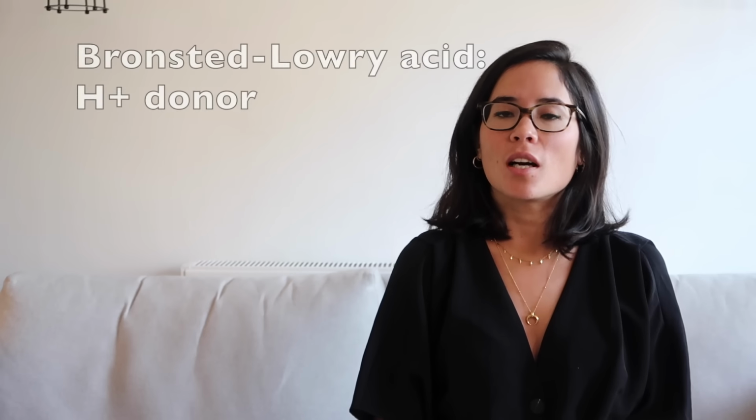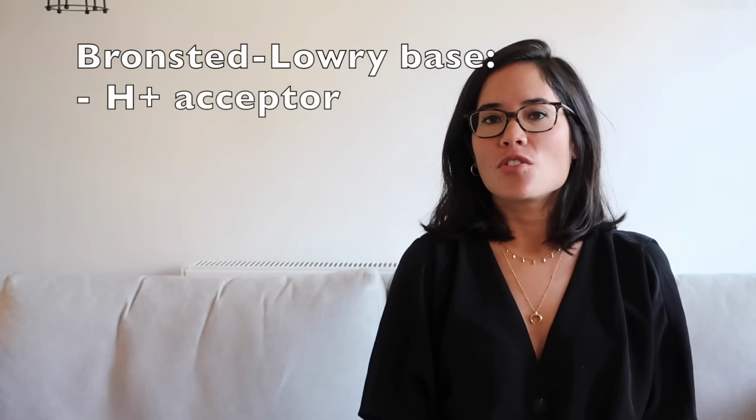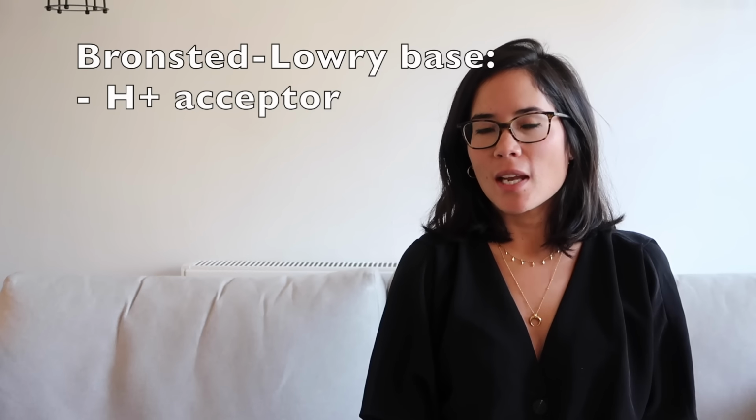Getting even more detailed now, we need to look at the Bronsted-Lowry theory of acids. Don't worry too much about this. They were extremely specific over their definitions of acids and bases. They really only wanted you to use hydrogen ions when defining them. So a Bronsted-Lowry acid therefore is a hydrogen ion donor, which is fine because we already know that. A Bronsted-Lowry base is a hydrogen ion acceptor, so don't mention anything to do with hydroxide ions when you're talking about Bronsted-Lowry.